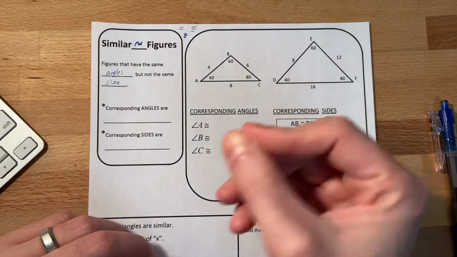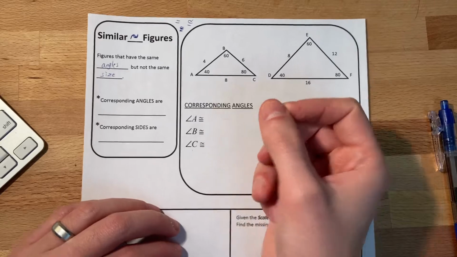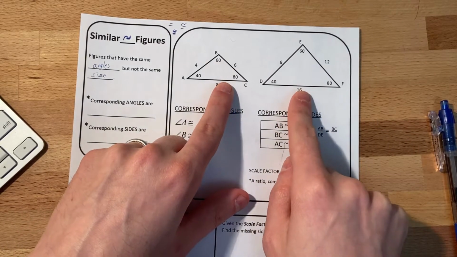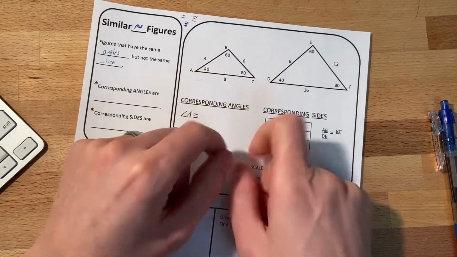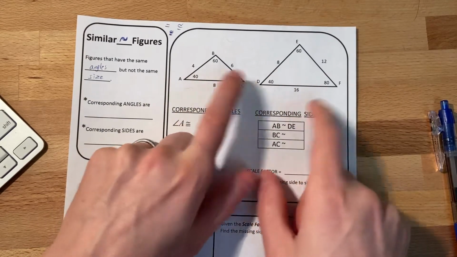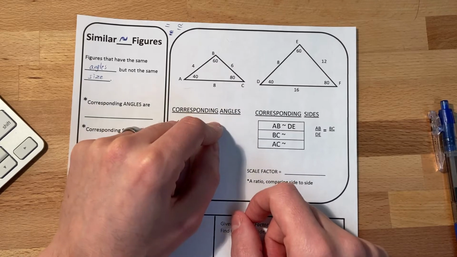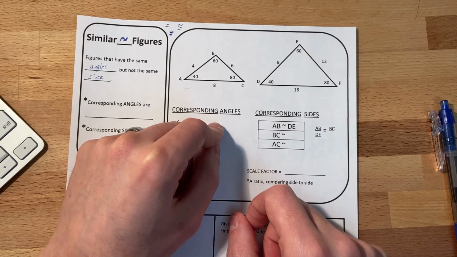The picture looks the same, it's just you're changing the dimensions to be bigger or smaller. And that is the exact same thing as similar figures, similar triangles. These triangles look exactly the same, except one is smaller, and that's it. Or you could say they're exactly the same, except this one's bigger, but that's it. They're still the same shape, and they would still have the same angles.